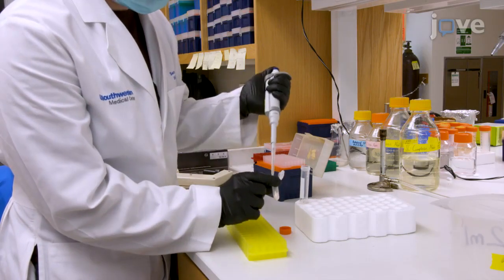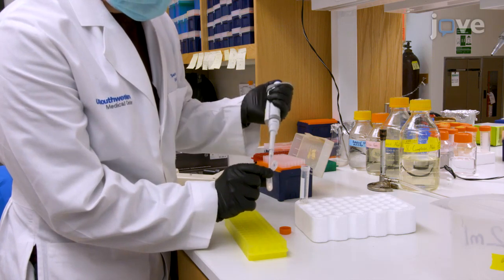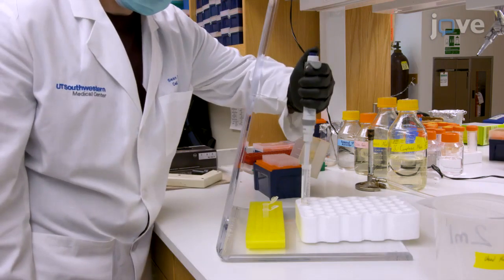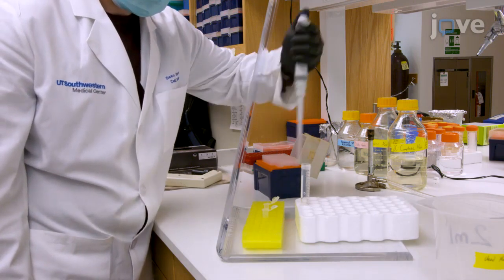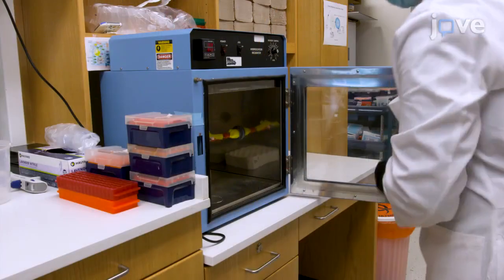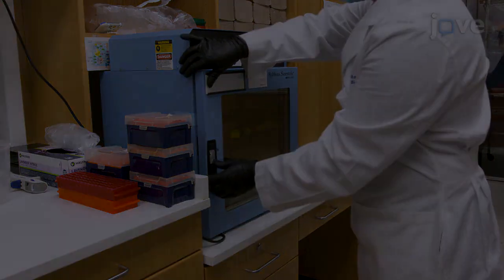Resuspend the cells in 500 microliters of dextrose-free SC media and begin the radiolabeling period by quickly adding 500 microliters of radiolabeling media to each cell suspension. Incubate the tubes in a rotating incubator at 30 degrees Celsius.